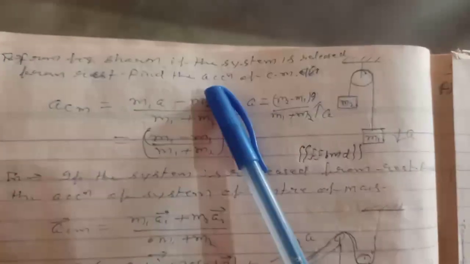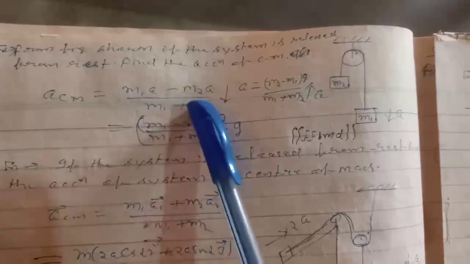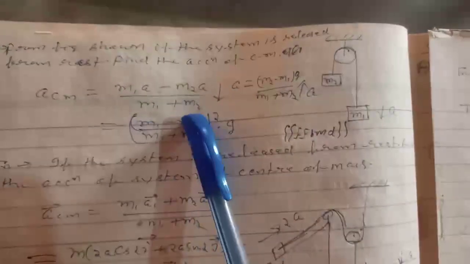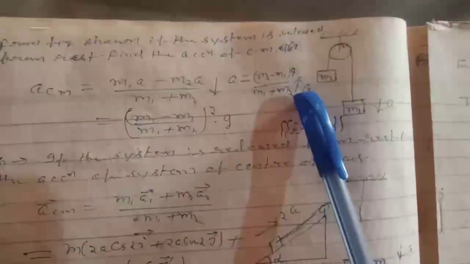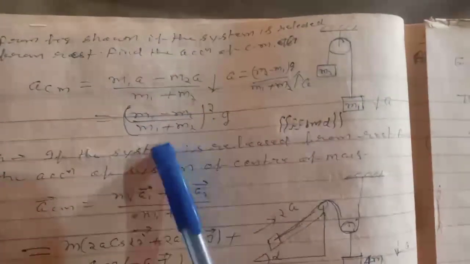From the figure, if the system is released from rest, find the acceleration of the center of mass. We have a CM equal to m1 a vector minus m2 a divided by m1 plus m2, because a equals m2 minus m1 into g by m1 plus m2. So a CM equals m1 minus m2 by m1 plus m2, the whole squared, into g.